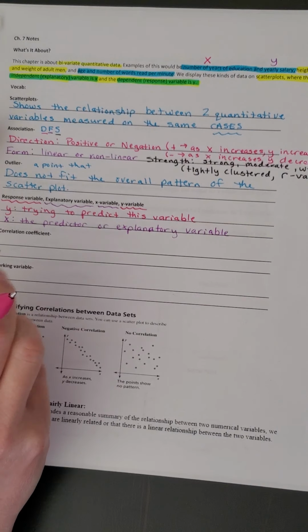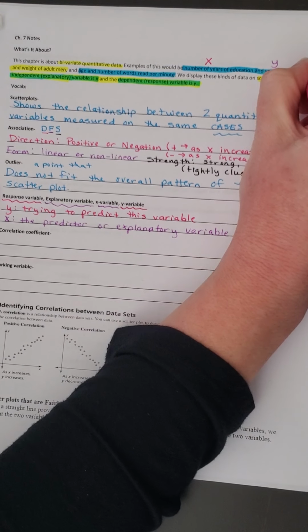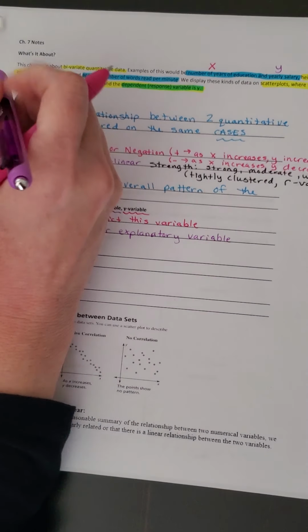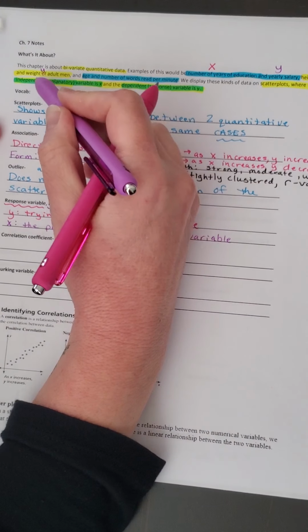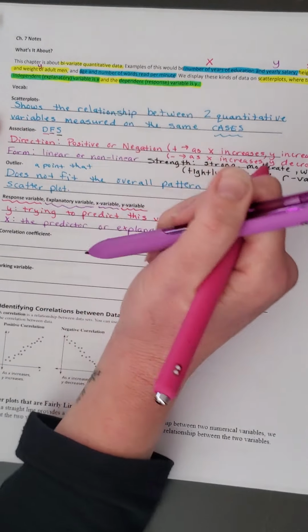Height and weight of adult men. Well, height, again, it's an independent variable. There's very little you can do to control your height. However, there's things that can be done to control weight. So Y, we think, is the response variable. Our height predicts our weight.